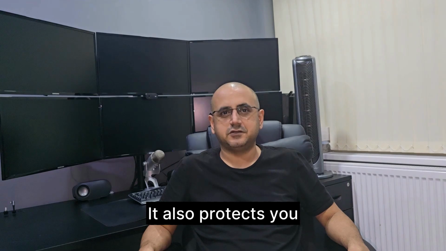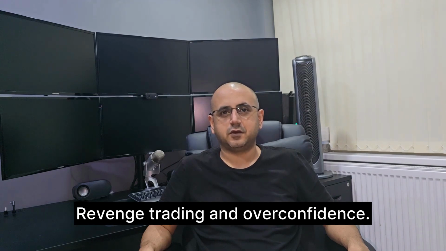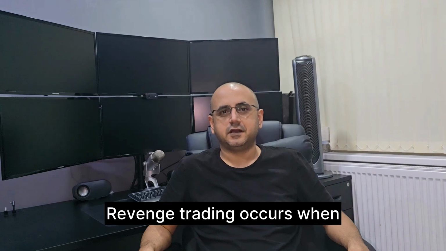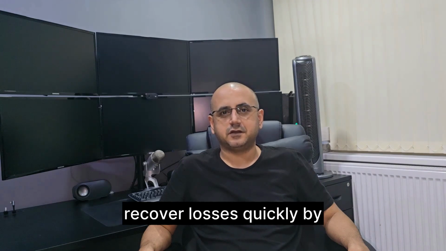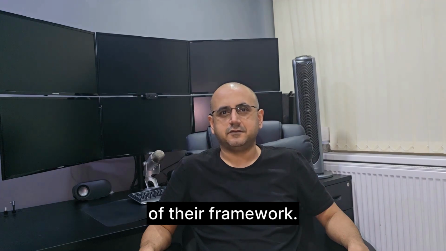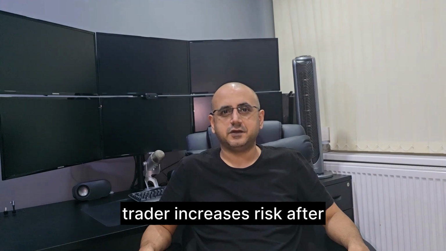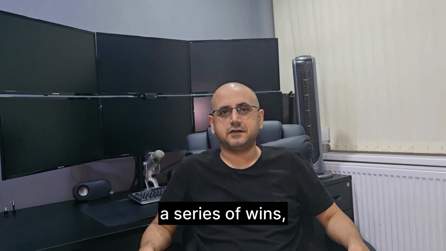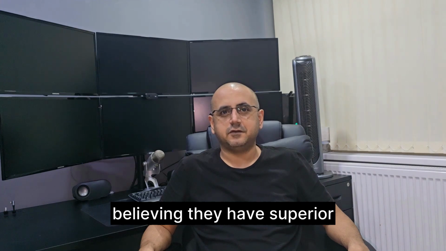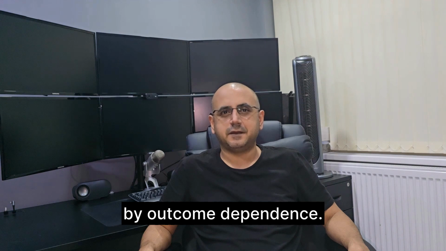It also protects you from two dangerous behaviors: revenge trading and overconfidence. Revenge trading occurs when a trader tries to recover losses quickly by taking additional trades outside of their framework. Overconfidence occurs when a trader increases risk after a series of wins, believing they have superior insight. Both behaviors are driven by outcome dependence.